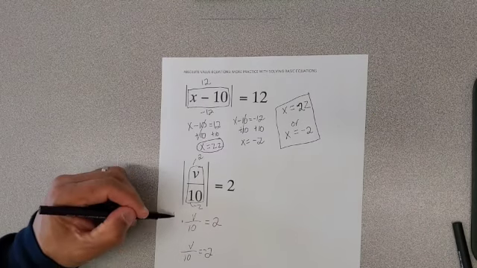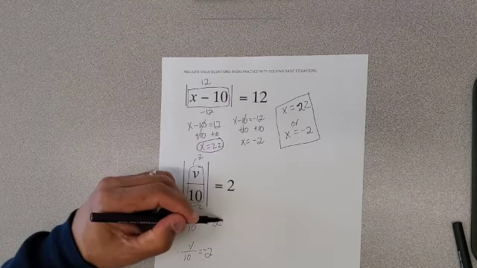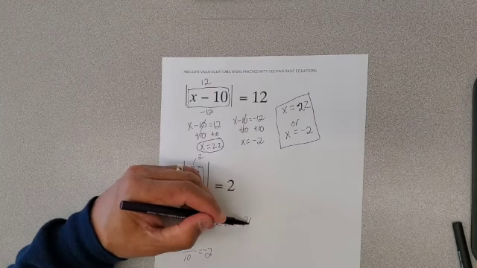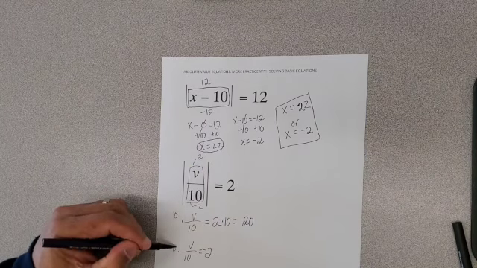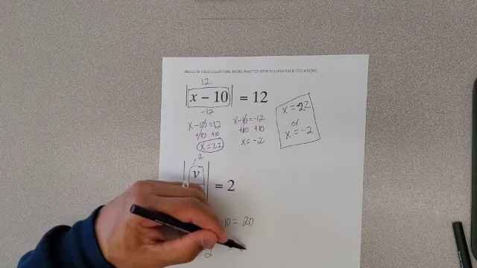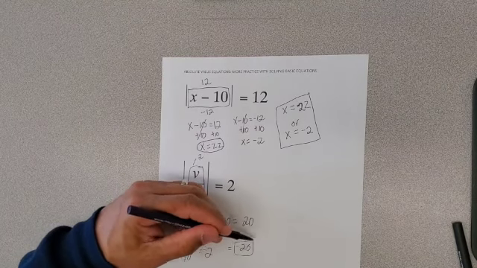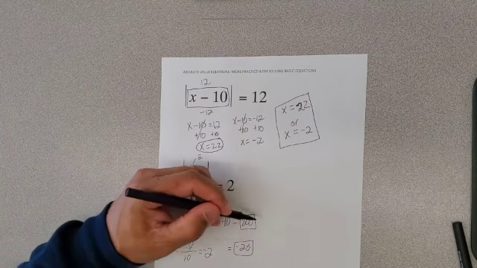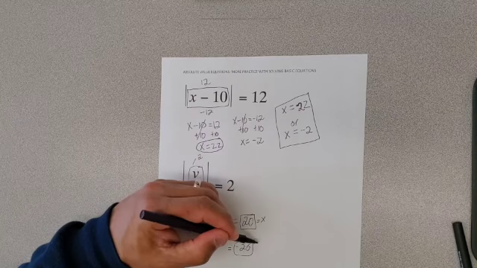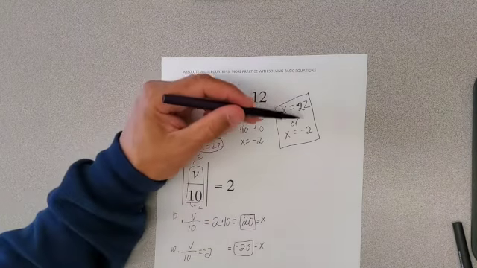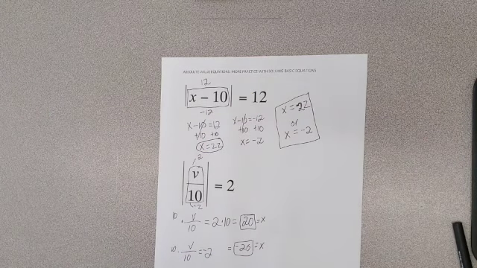Here we multiply both sides by 10, get x equals 20, or multiply both sides by 10 in this problem, we get x equals negative 20. Notice sometimes it looks like this mirror image of the values, 20 and negative 20, and sometimes the numbers can look very different. We always want to do the math.